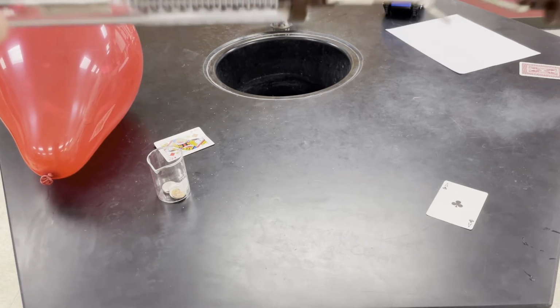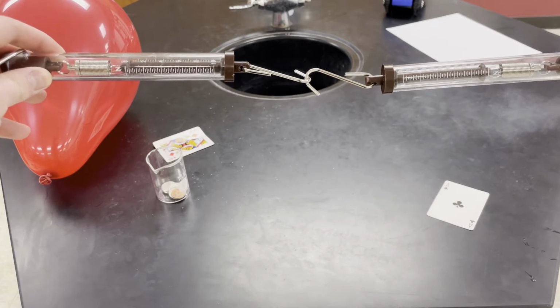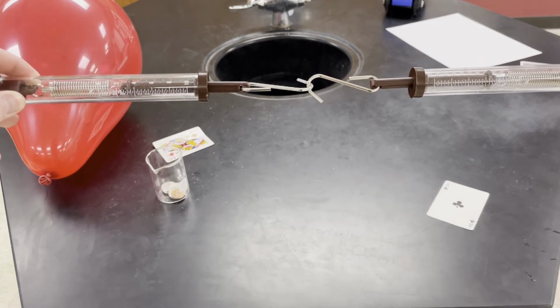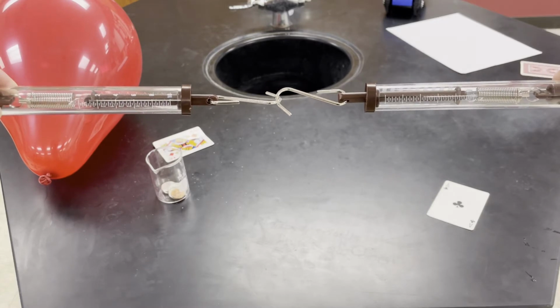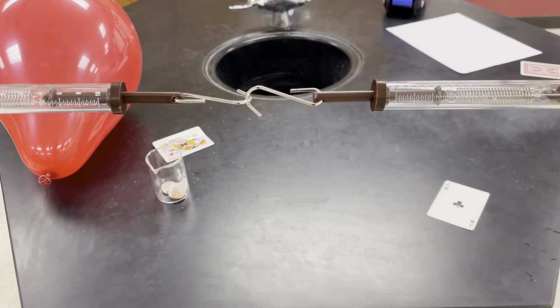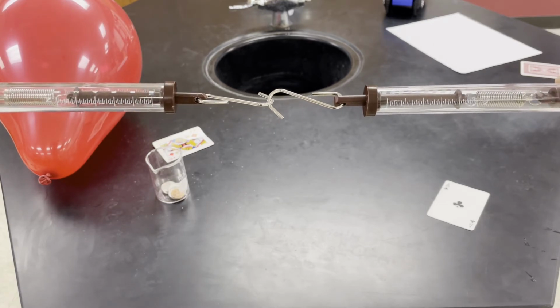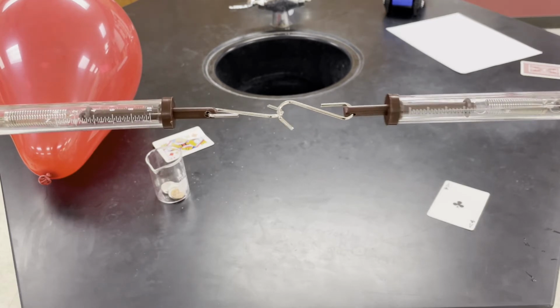Let's see if I can get them back far enough so you can see. There we go. So I'm going to pull on both of them pretty equally. All right, and they go pretty equal length. Or I could pull the left one more, or I could pull the right one more. Notice how that force is kind of shared.